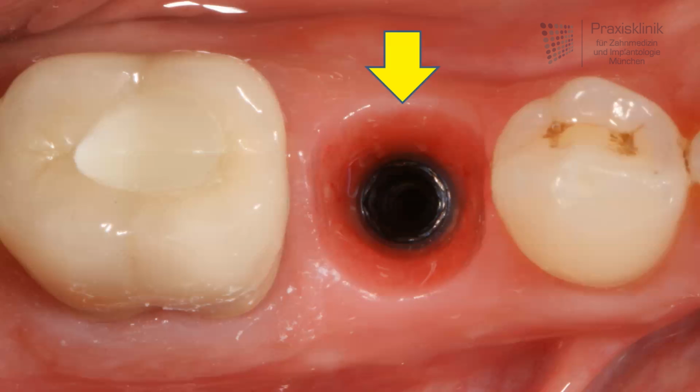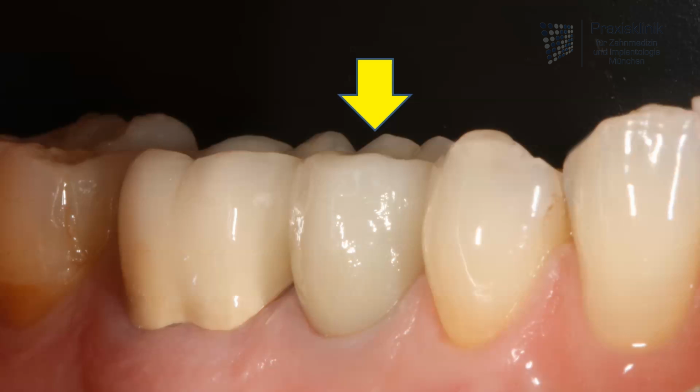So in this situation, we can take the impression, take the color, send it to the technician, and he can produce the final crown. You can see the implant body itself is not a full titanium body. It's empty or hollow inside, so you can screw something in. And you can see in here the final crown indicated again by the small yellow arrow.